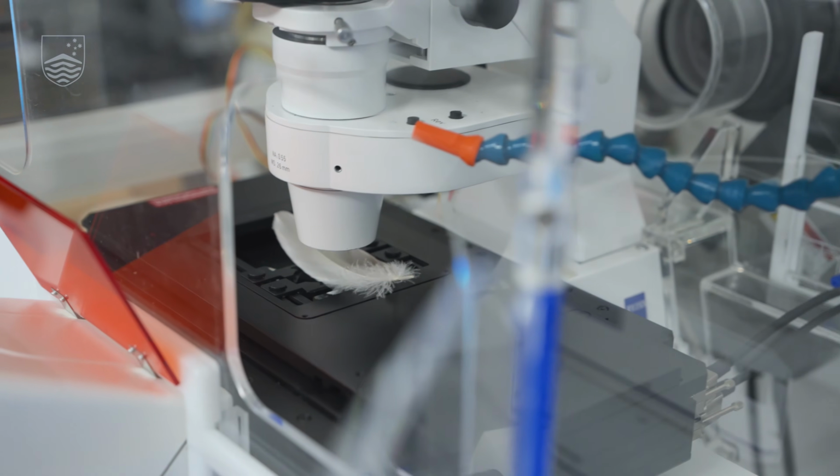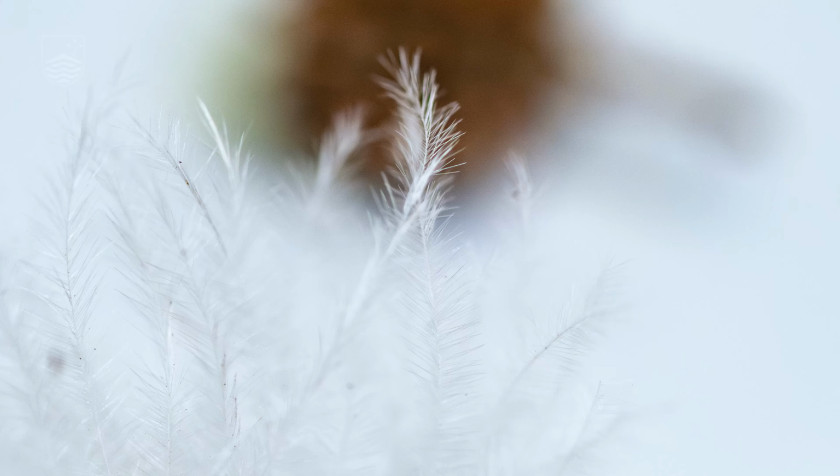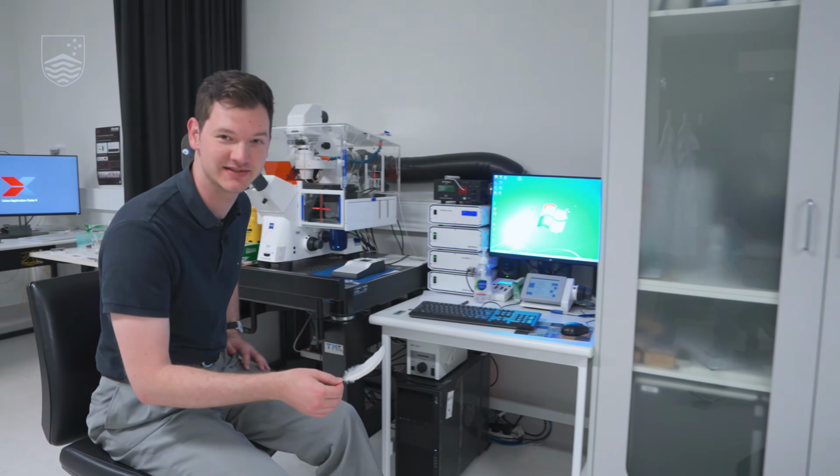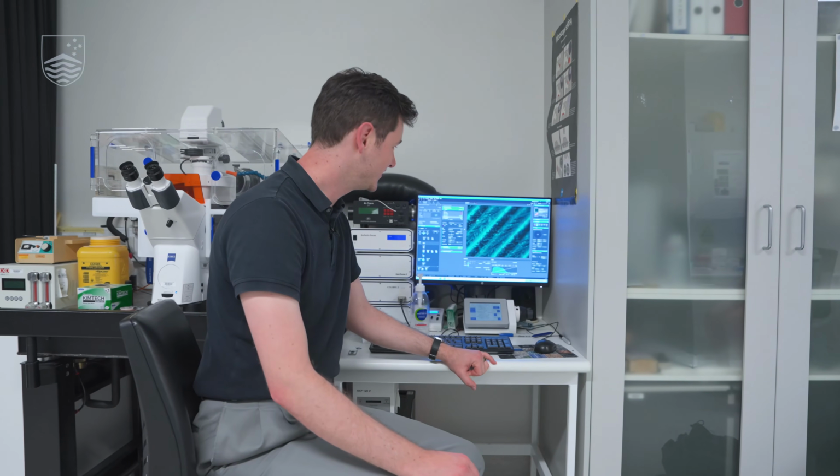Our next specimen is a feather, single white feather, probably from a cockatoo or a corella, and we're going to look at it with 100 times magnification. All right, here we have the feather at 100 times magnification, and what we're looking at is naturally occurring autofluorescence again, and you can see the individual interlocking barbs of the feather shafts.